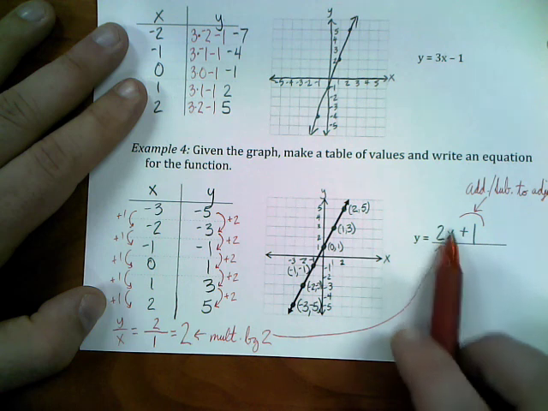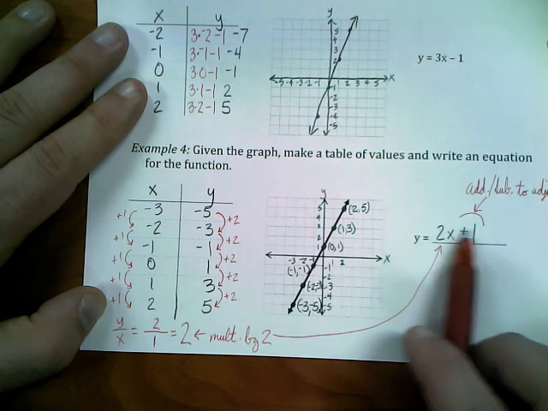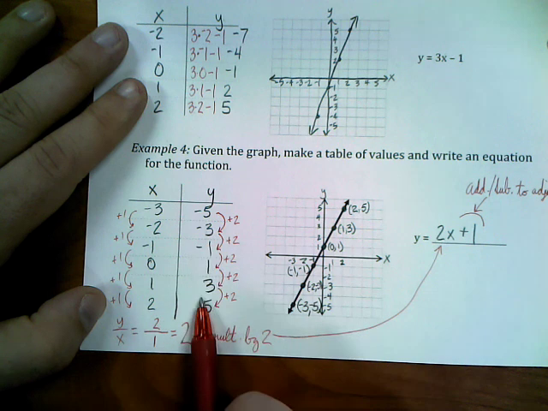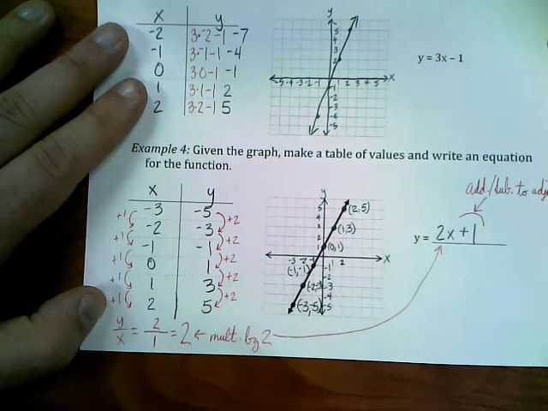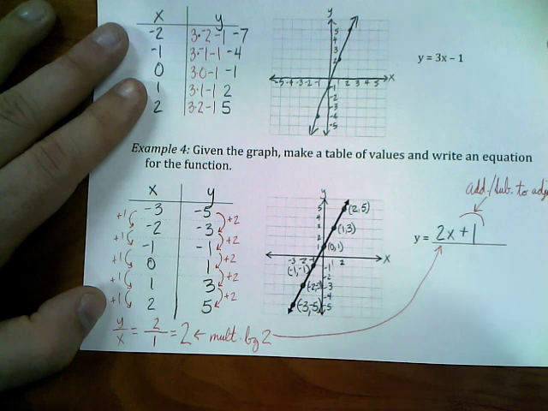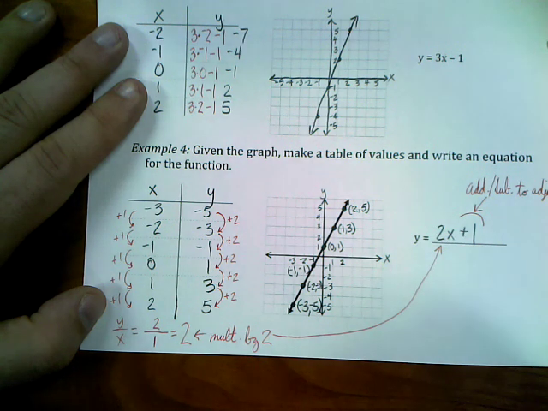Now, if this doesn't work perfectly, though, we're just going to add or subtract to adjust it. So in this case, all these were off. I needed to add 1 to get them all to work out. So my equation is y equals 2x plus 1. And that is lesson 56.